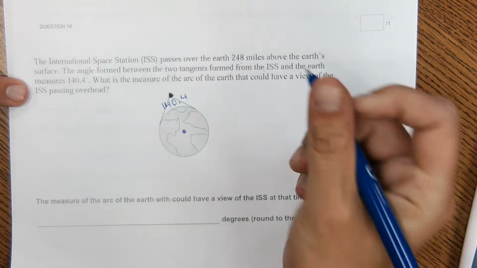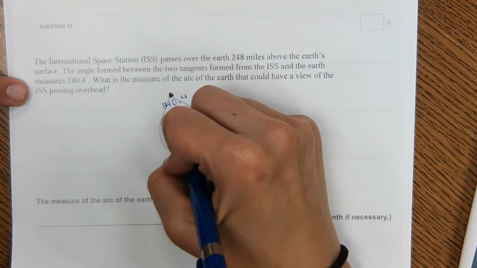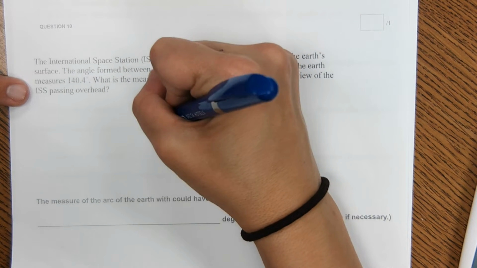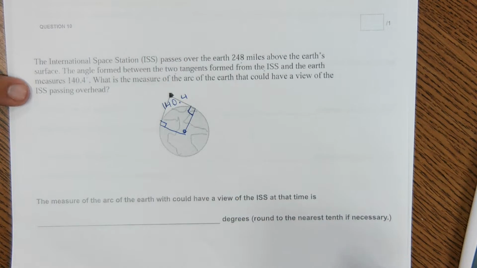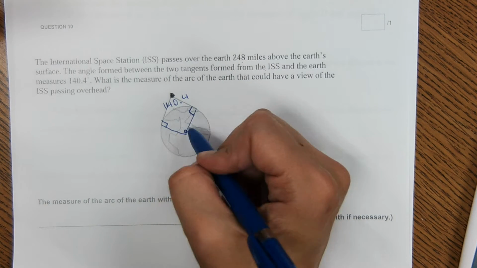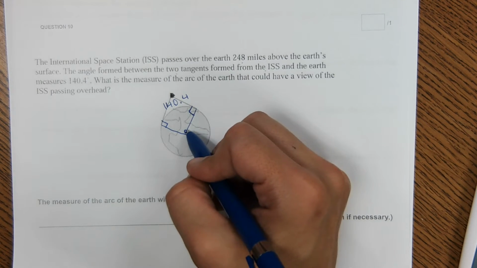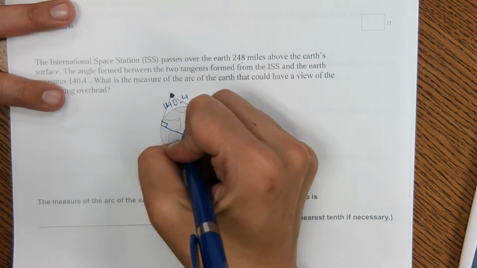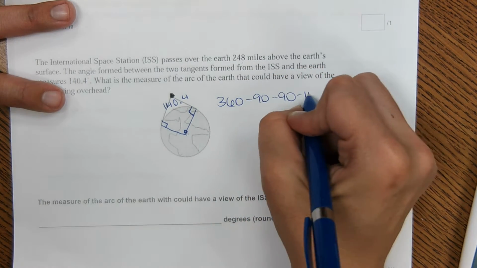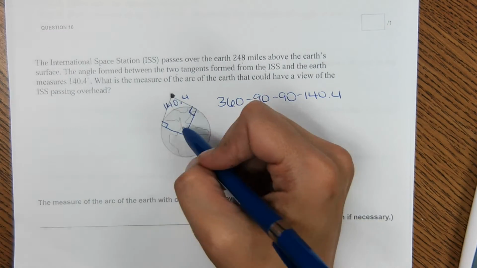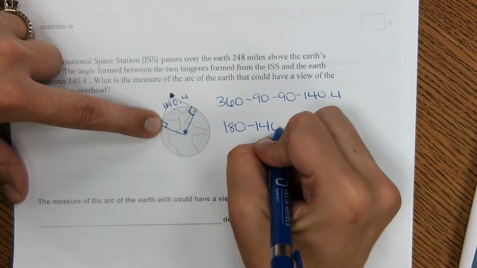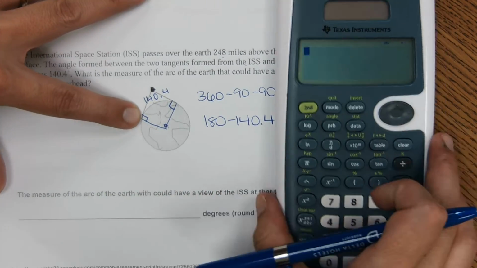Okay, so for this one, the center of the Earth right here, if we connected these lines, the radiuses, to the tangent, it should make a 90-degree angle. Therefore, we have a quadrilateral, and the opposite angles in this quadrilateral are supplementary. You could determine that because the angles of a quadrilateral add to 360, so you could do 360 minus 90 minus 90 minus 140.4. Or in an inscribed quadrilateral like this, the opposite angles are supplementary. So 180 minus 140.4 will give you the answer here.